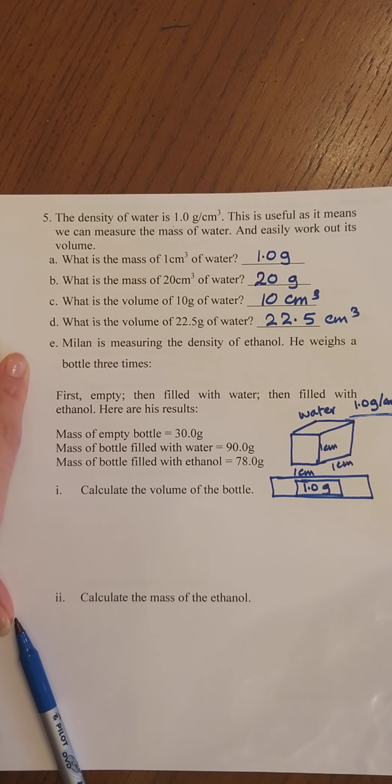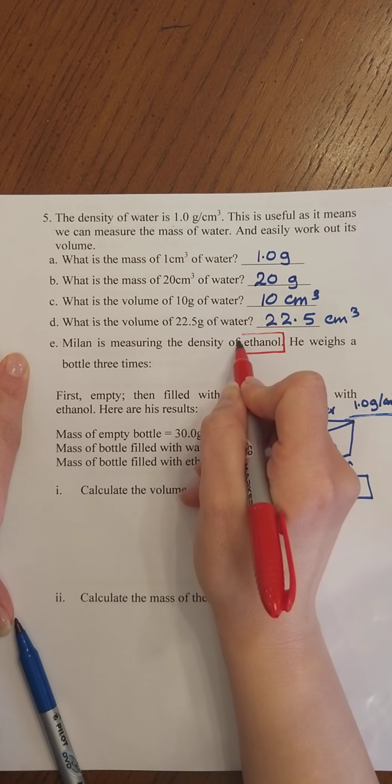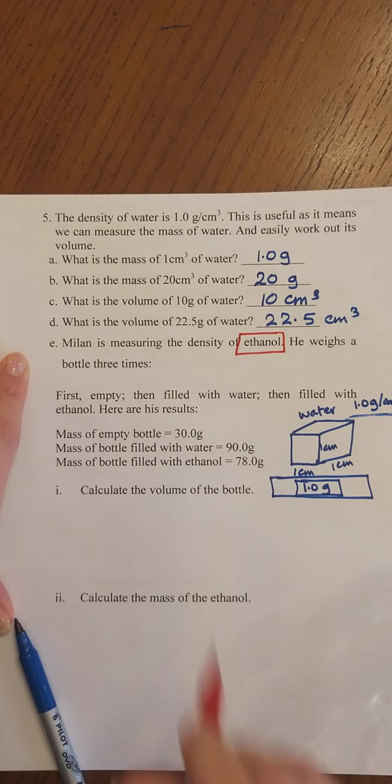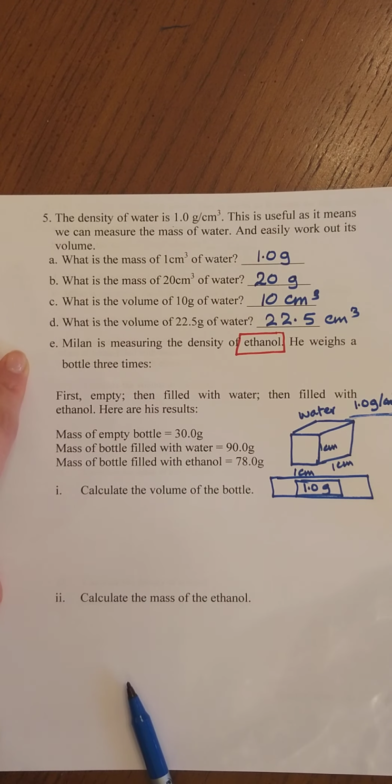So now the liquid that we are working on is ethanol. He weighs a bottle 3 times. First, empty. So the first time he weighs the bottle is when it was empty. He needs the mass of the empty container, because if you want to take the mass of the liquid, you need a container.